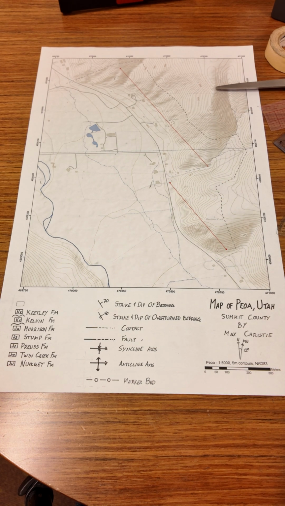It took a little bit of time, but if you take a little bit of time and care at this point, it will save you time in the long run as you're putting your office map together. Hope that helps.